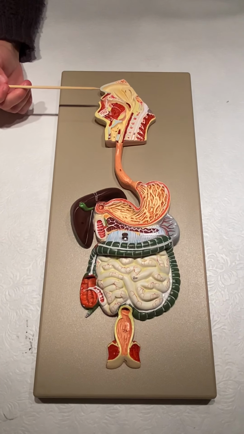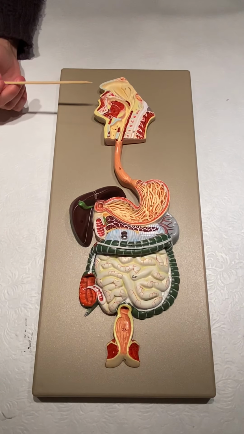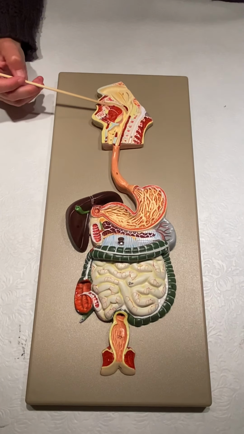Everybody. Today we're going to be talking about the digestive system. We're first going to start with the oral cavity.